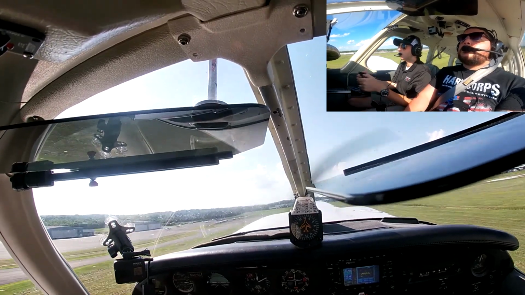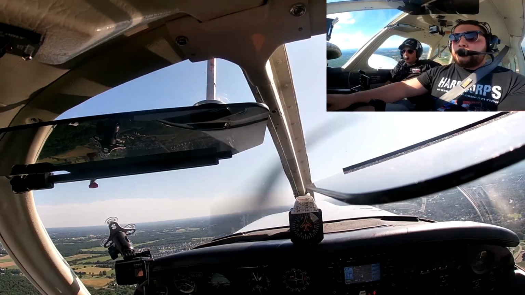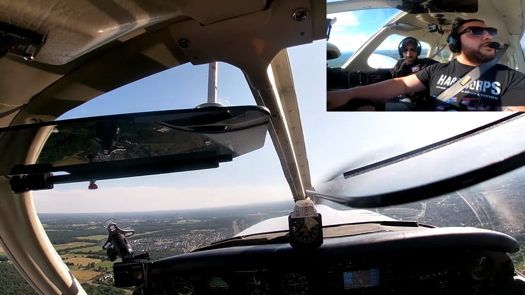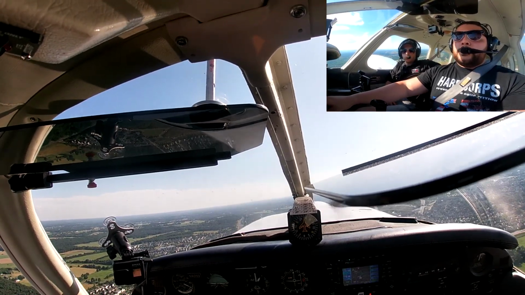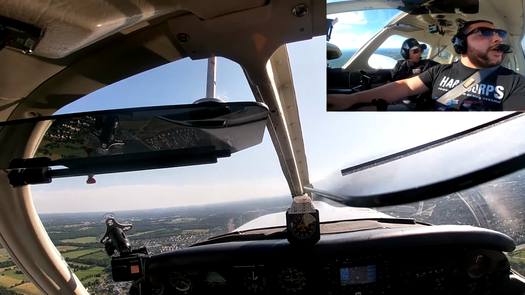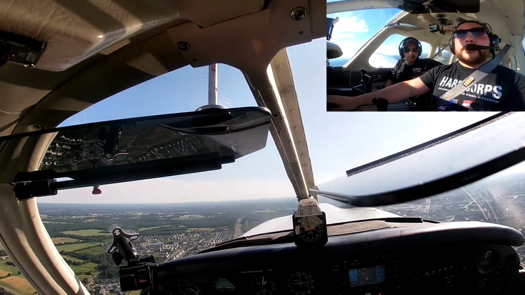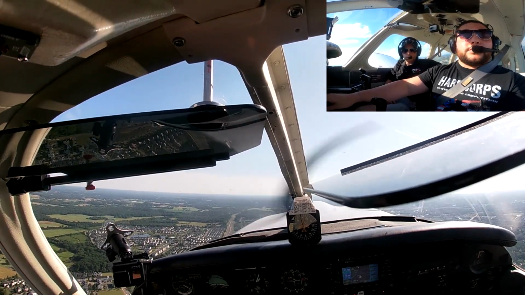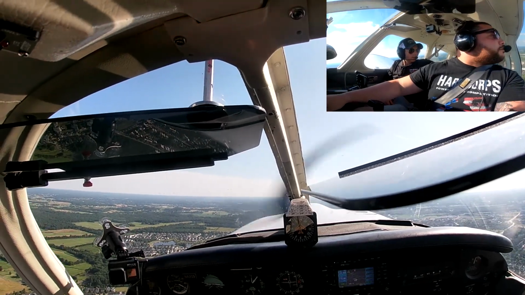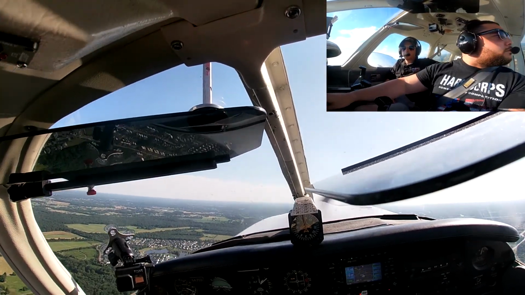Feel like in a car, it's 2 hands. If you want to give your call, go ahead. Manassas traffic, Archer 41209 is on the crosswind, 34 left. So correct, 34 left. Let's go, 1200 feet, keep turning.